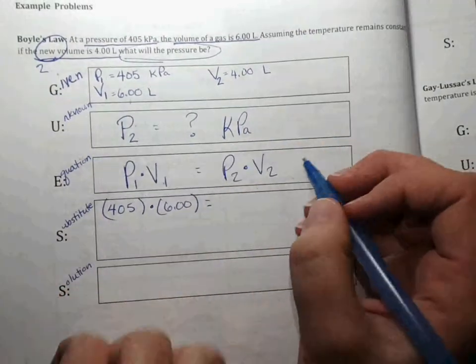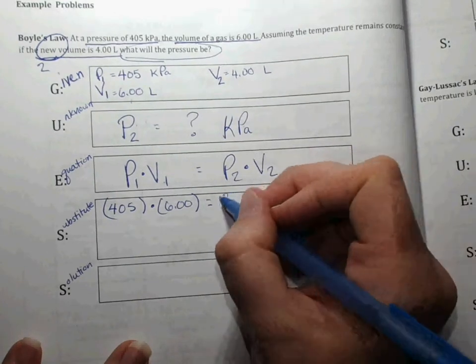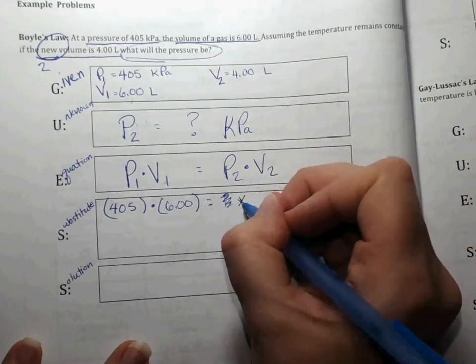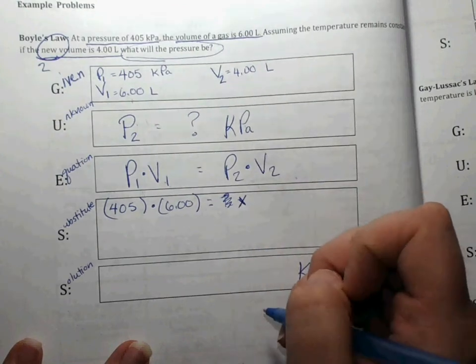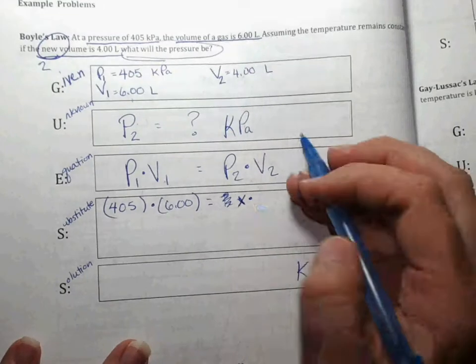So we can either rewrite that variable P2 here. You could also just, instead of writing P2, you could put like X if you want. That's fine. Okay, same thing. And then that's going to be times V2, which was 4.